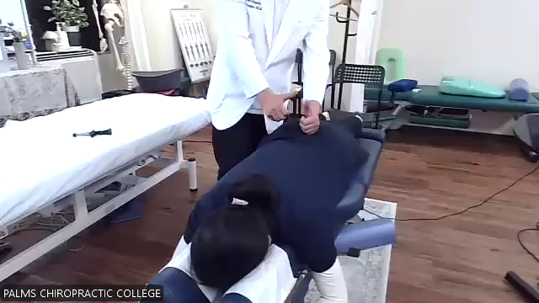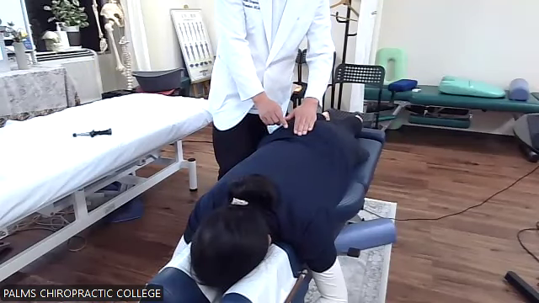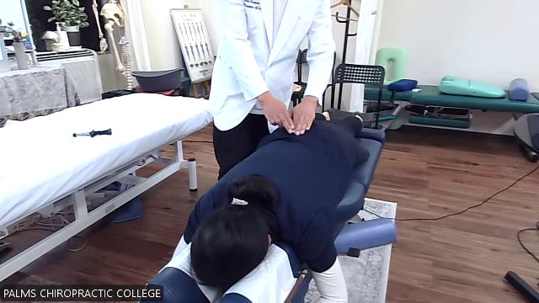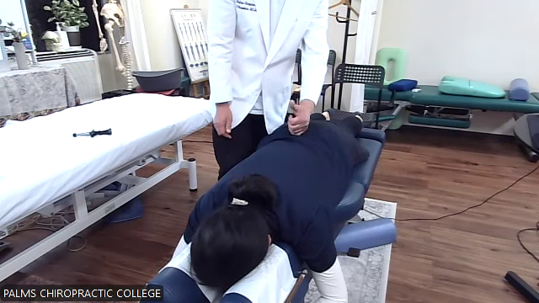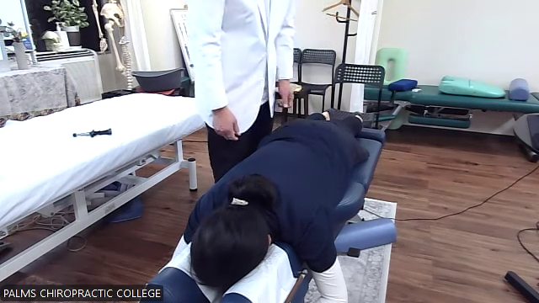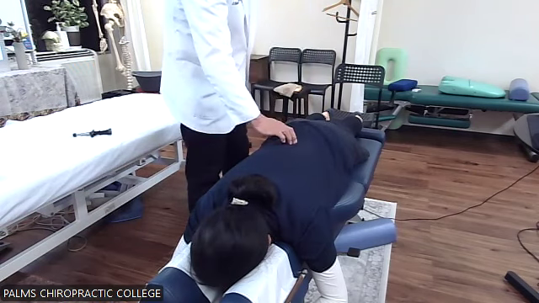If it is an AI sacral base on the right side, the sacral base will push the transverse process on the right side anteriorly, so the spinous process will rotate towards the short leg side. Okay, so I could do an examination here.